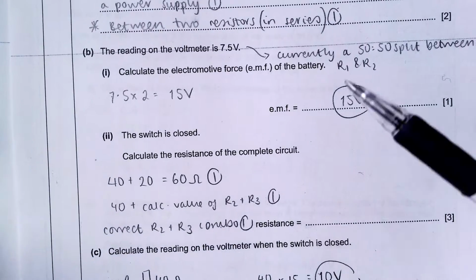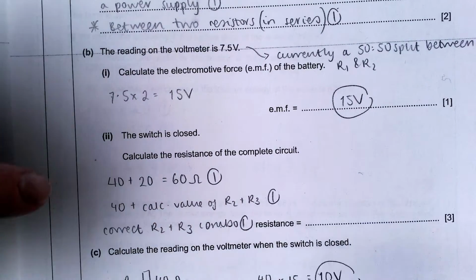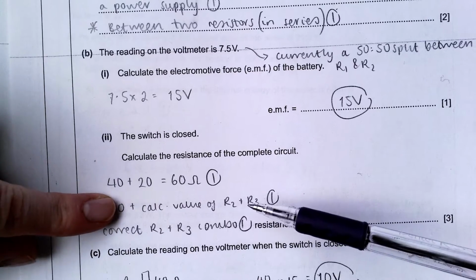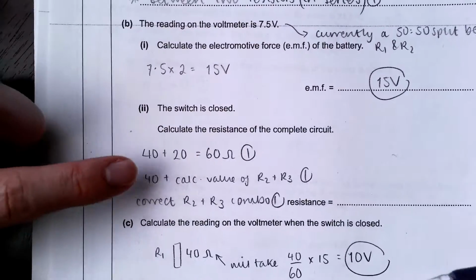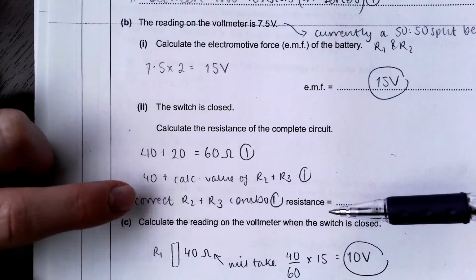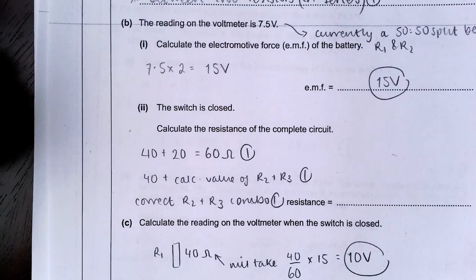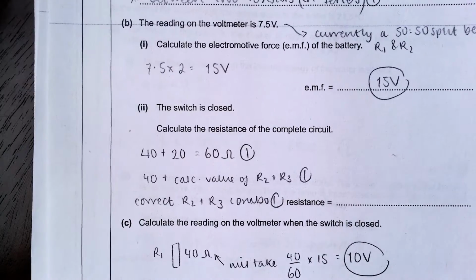So you get 1 mark for the value being correct. 1 mark for doing 40 plus whatever you said R2 and R3 were worth. So even if you got that wrong, you can have a mark there. And then 1 mark for correctly identifying that R2 and R3 together make 20 ohms.